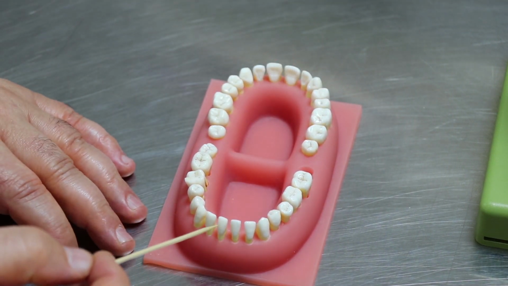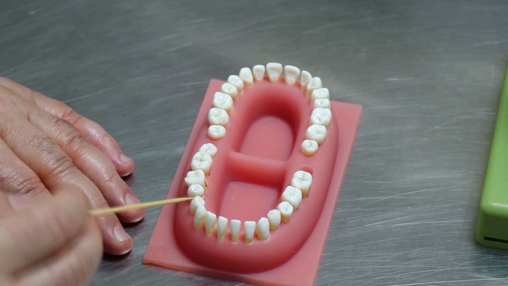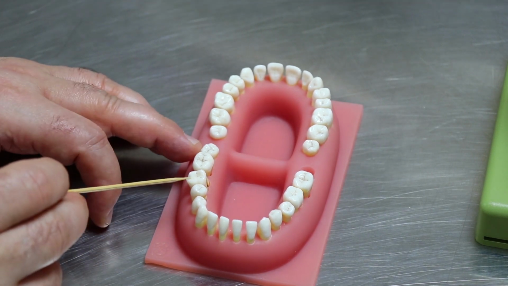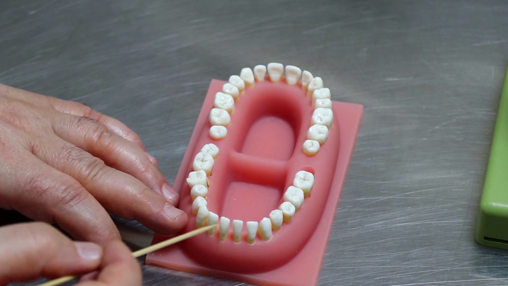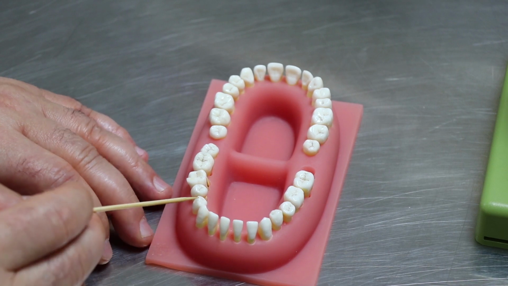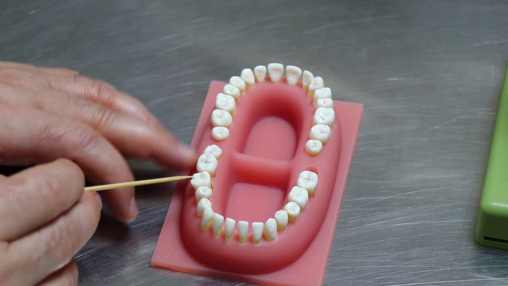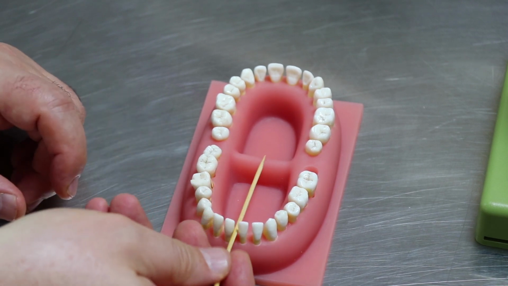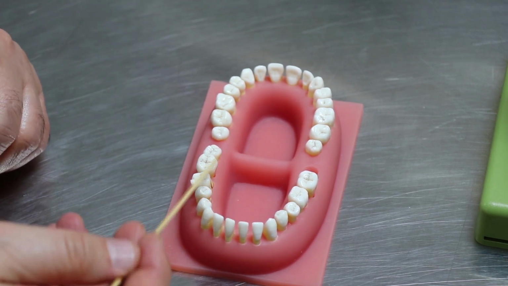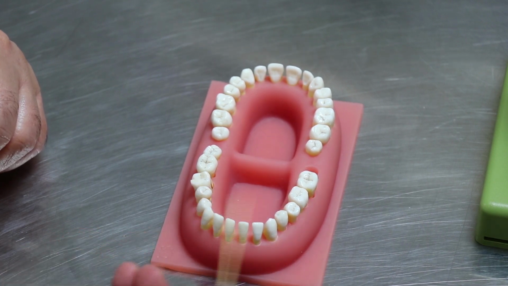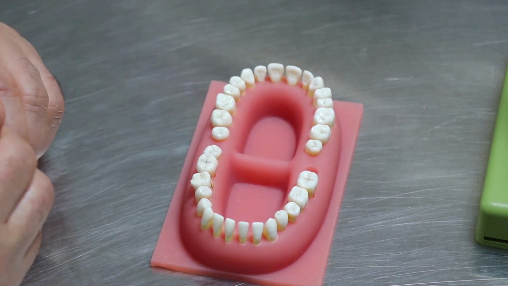what teeth do we see here? This is the central incisor, lateral incisor, canine. Then we have two premolars and three molars. Central incisor 1, lateral incisor 2, canine 3, two premolars 4, 5, and then three molars 6, 7, 8. So we have 8 in a quarter. We have 8 on the right side, 8 on the left side, that's 16. And then we have 16 in the upper jaw.